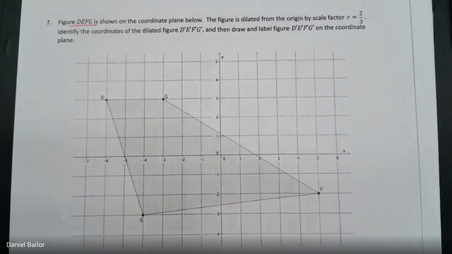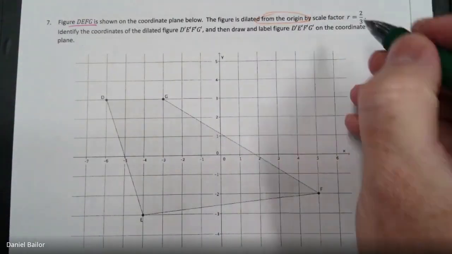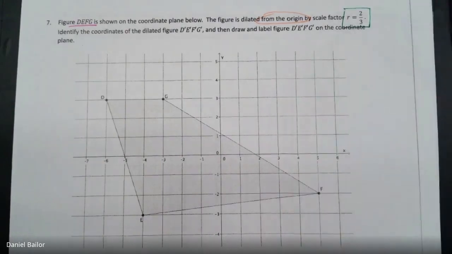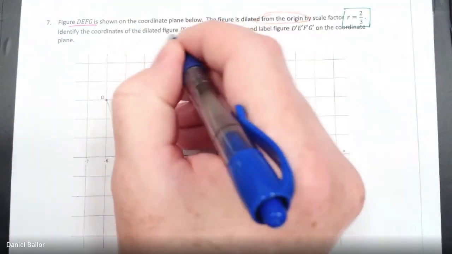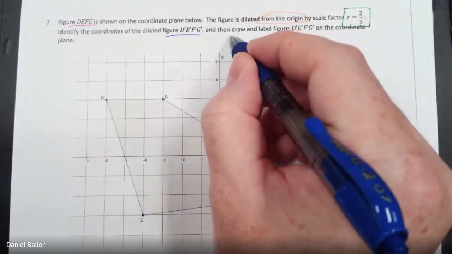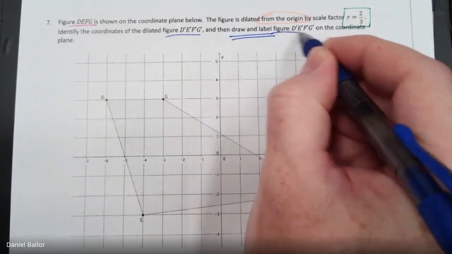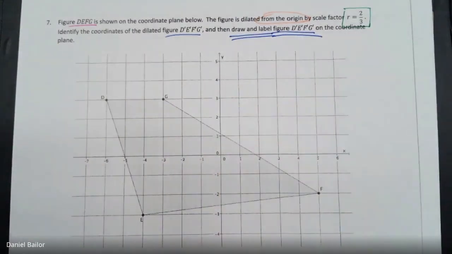This figure is dilated from the origin by a scale factor r equals 2/3. And we need to find the dilated figure, and we need to draw and label the dilated figure. So that's an extra step. We need to draw and label it this time.